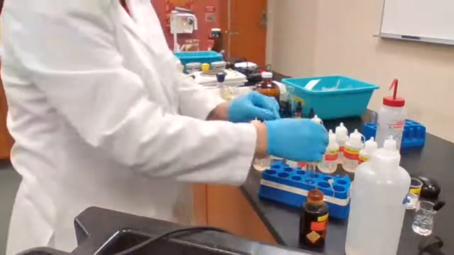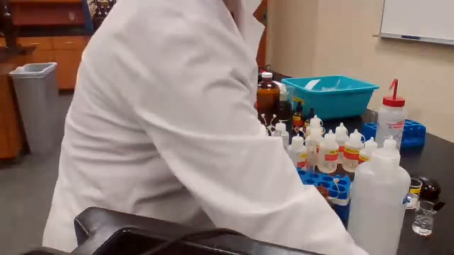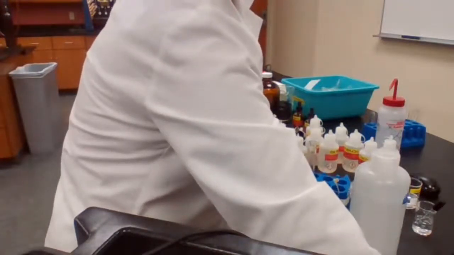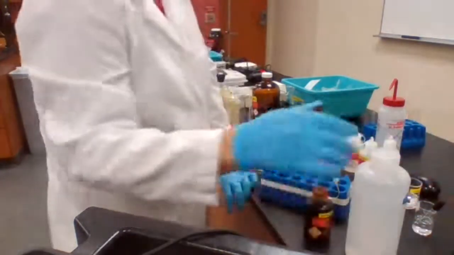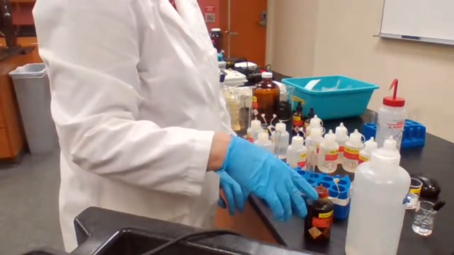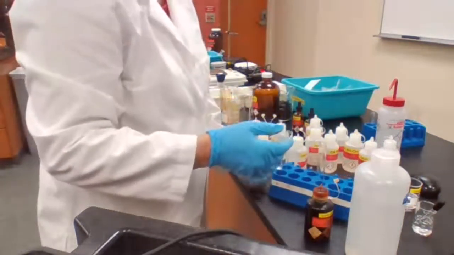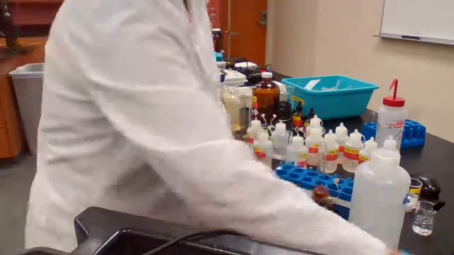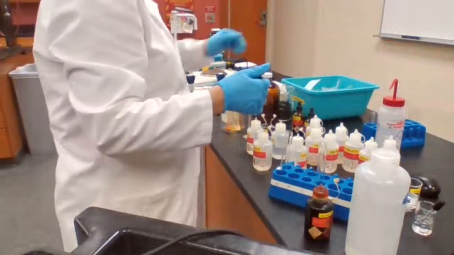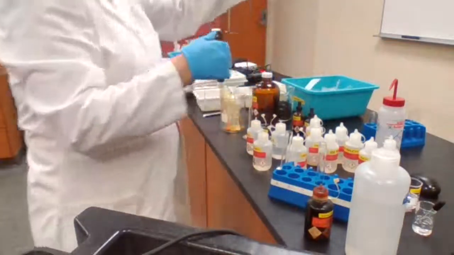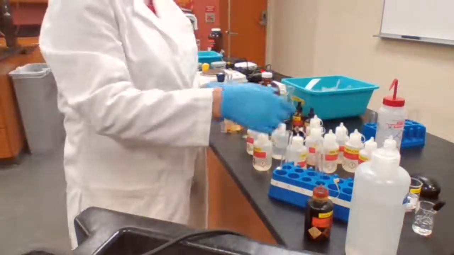So for the last one, we have to do the Toluene reagent. We have to make the Toluene reagent first. Then what concentration is it? 10%. So in a test tube, I'm going to make a Toluene reagent, and then I'm going to divide it in two test tubes. Okay?